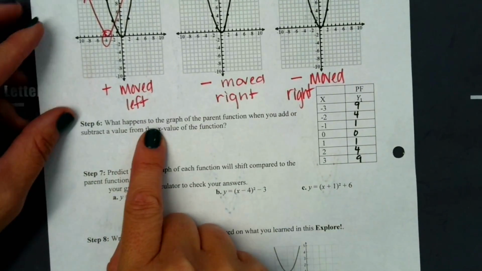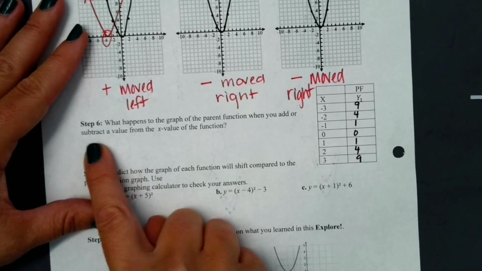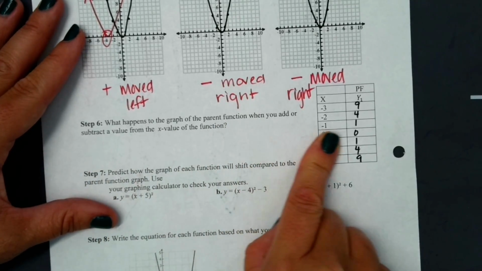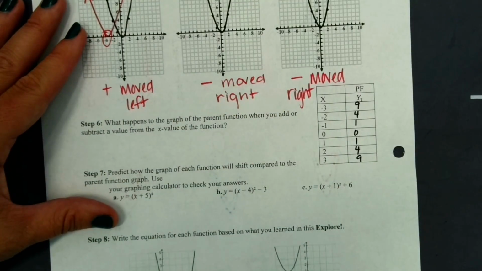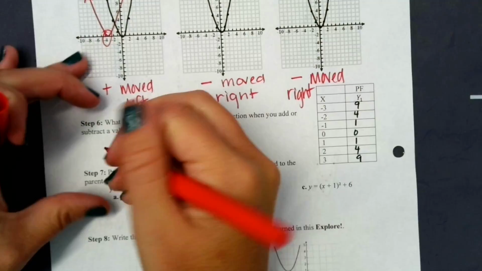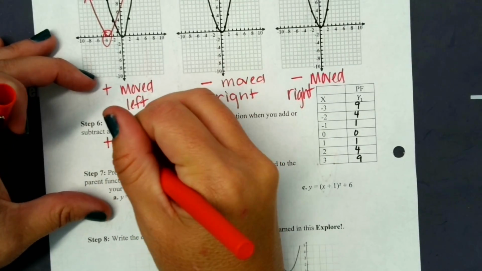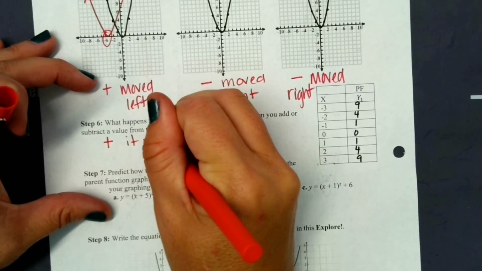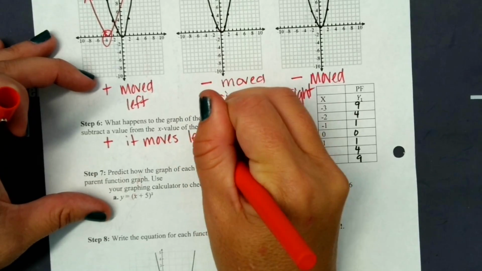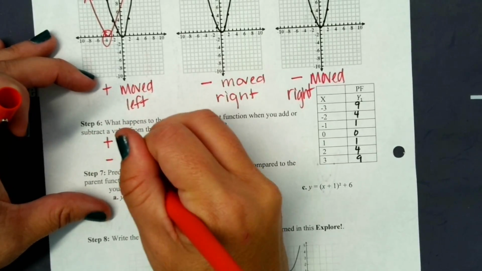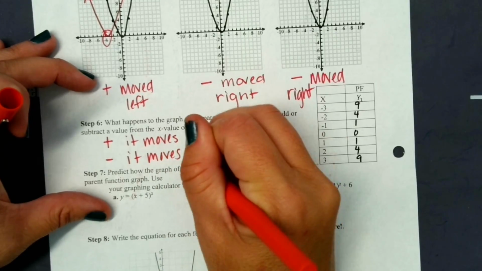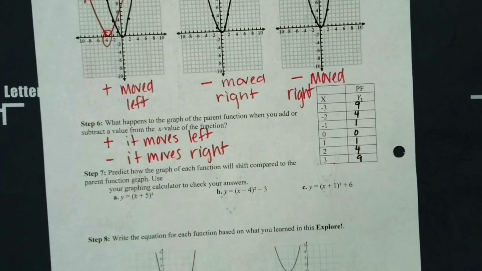It says, what happens to the graph of a parent function when you add or subtract from the x value of the function? So, if I add, it moves left. If I subtract, it moves right. That is probably the hardest thing for me to remember because naturally you'd think adding would move it right and subtracting would move it left. But it's the opposite, so we've got to remember that.